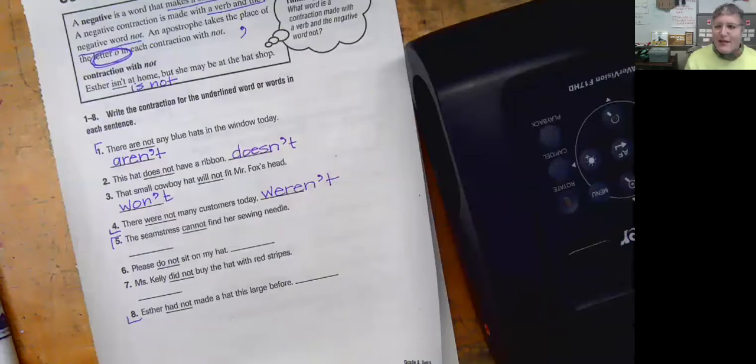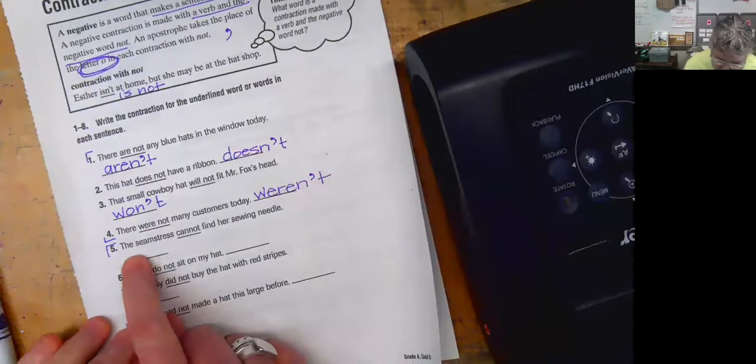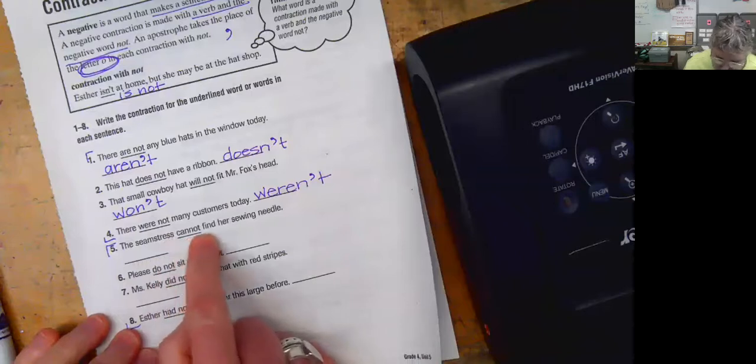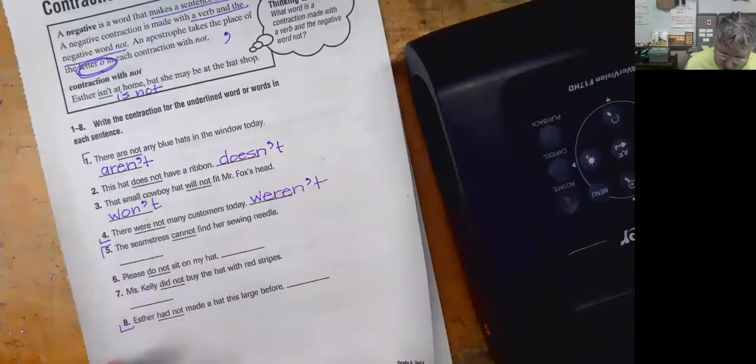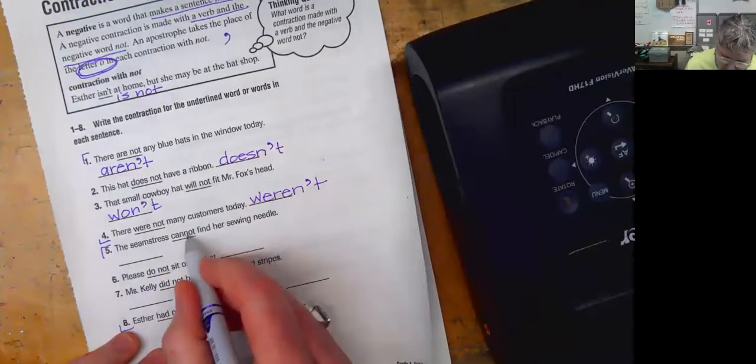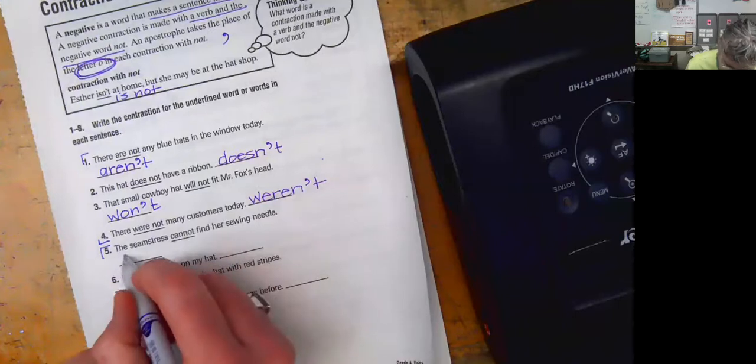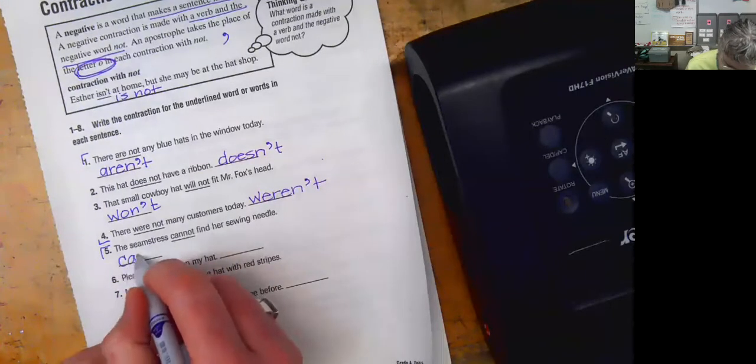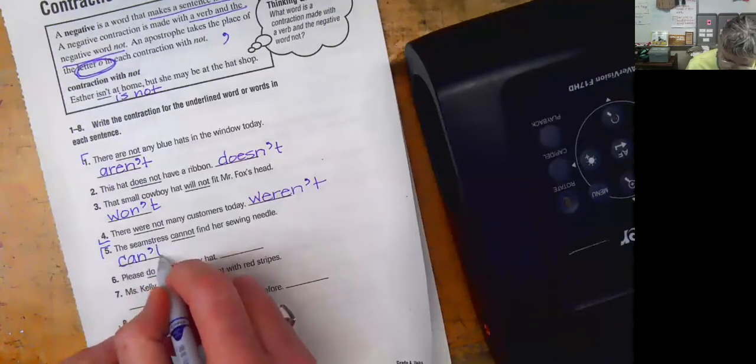Oops, I meant to stop it. It just kept going. All right, so let's look at number 5 and double check your work. The seamstress cannot find her sewing needle. So cannot is really going to become can't. So it's C-A-N apostrophe T.